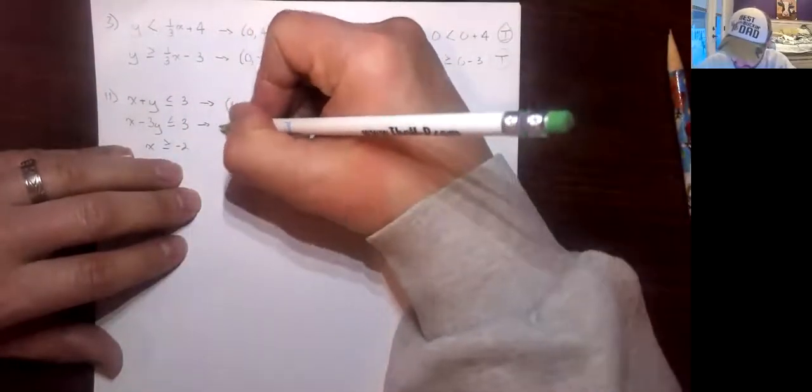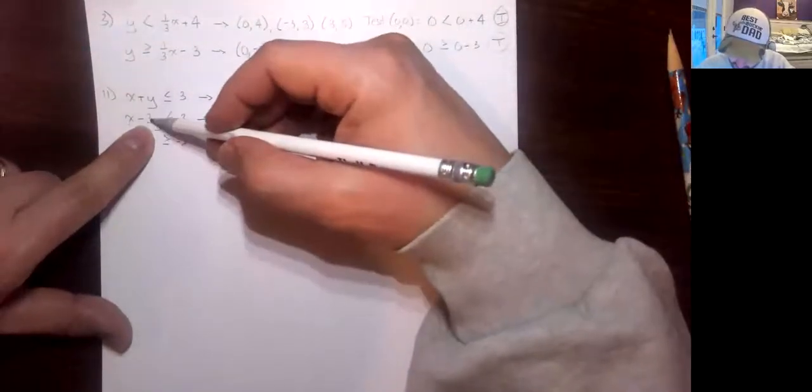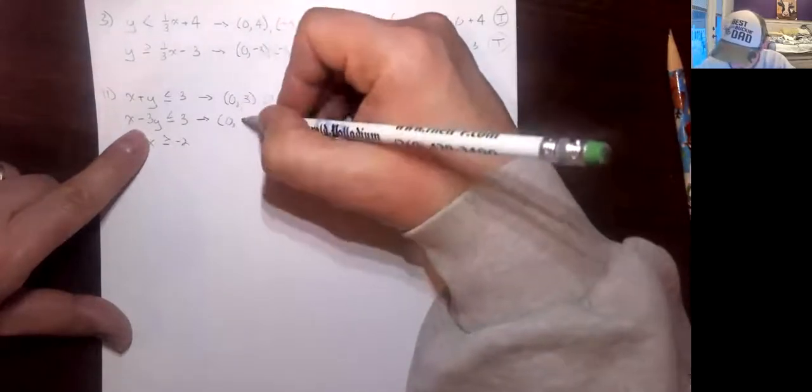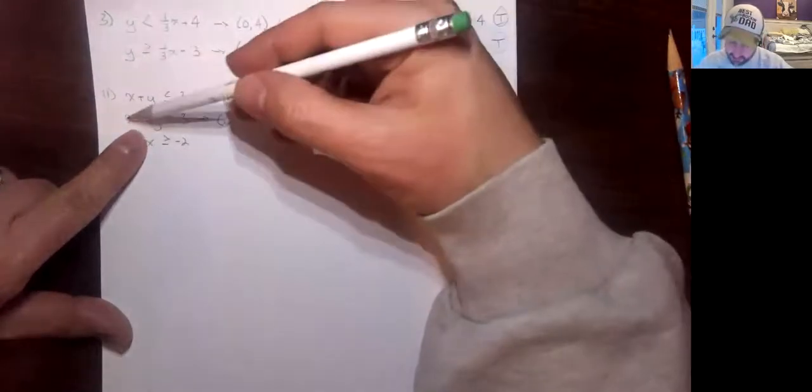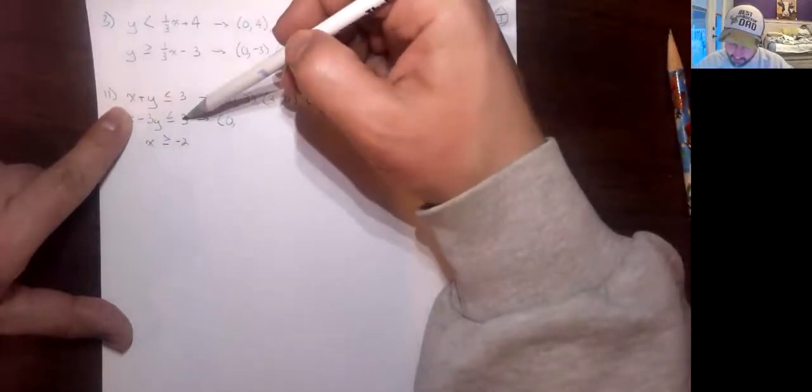3 minus 2 is 1. So I found 4 points real quick. You just keep plugging them in. Put any points in that you want to. Now 3 is a little bit bigger number, so I'm not going to go so crazy, but I'm going to plug 0 in for x and have -3y and 3.